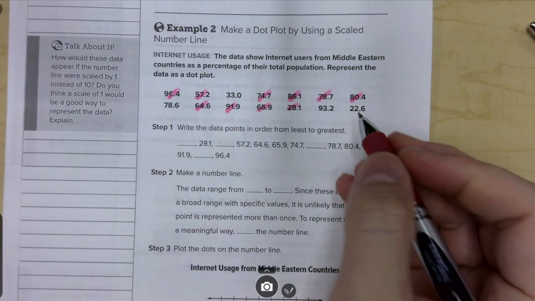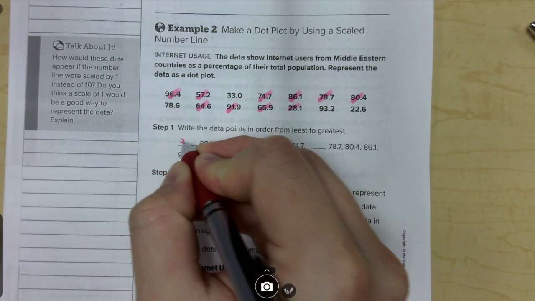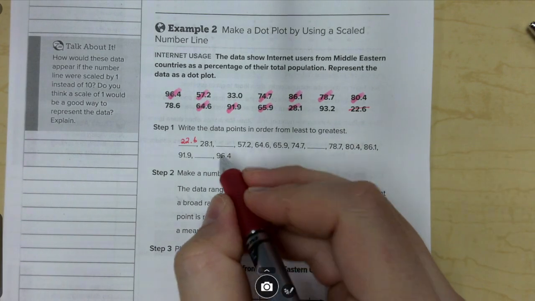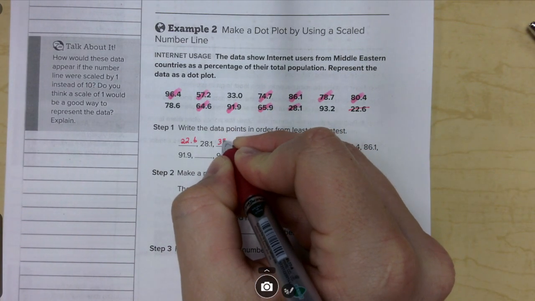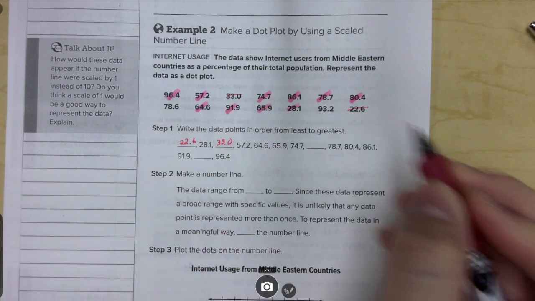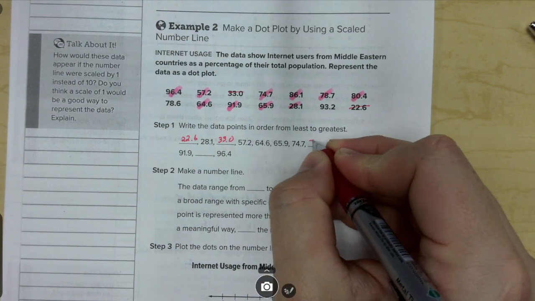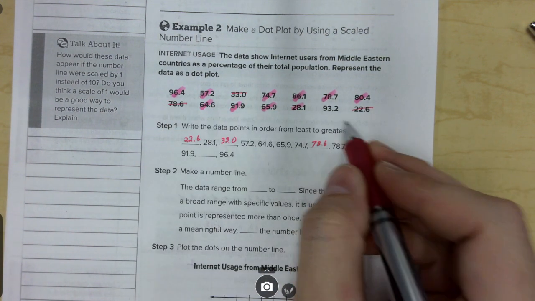So let's see, we're going to have 22.6 as our starting point. Then after that, our next lowest will be 33.0. We need 78.6 and 93.2.